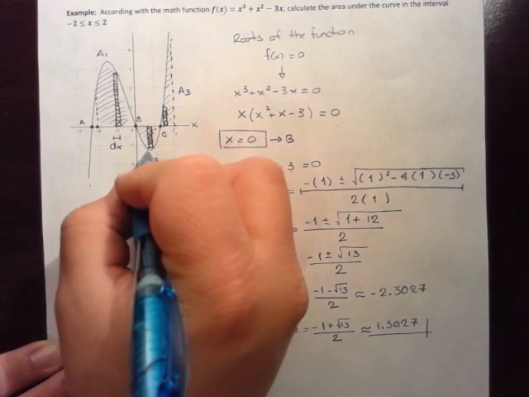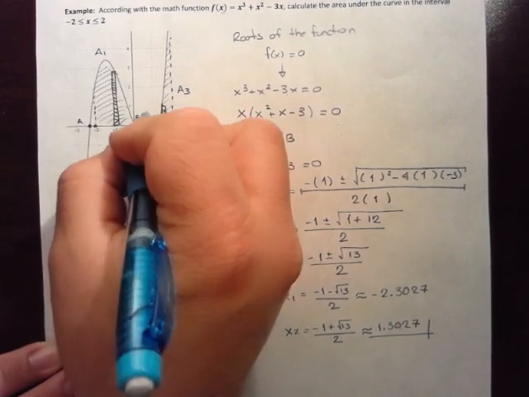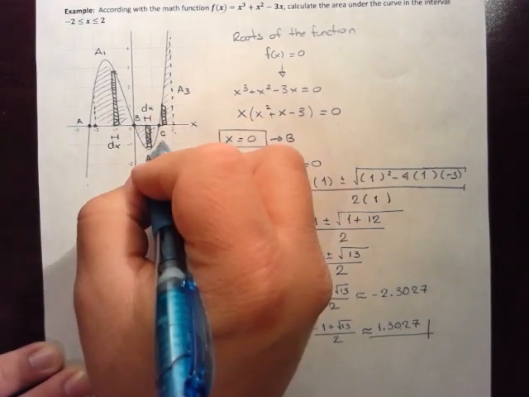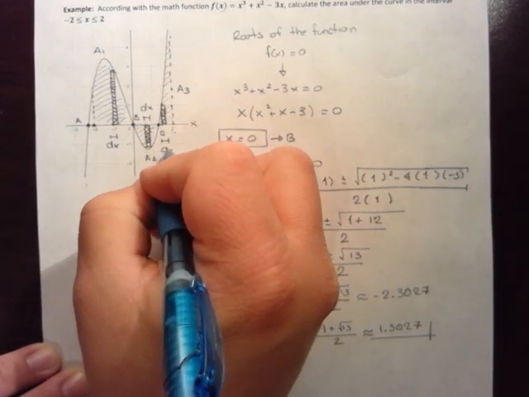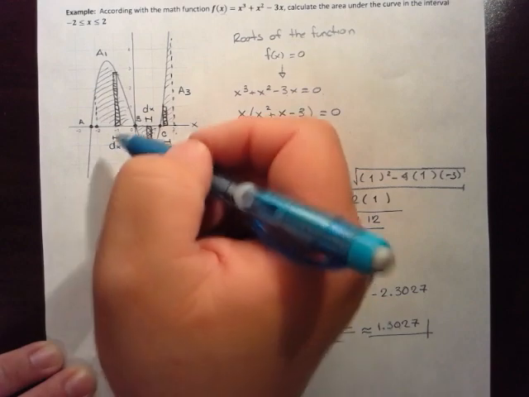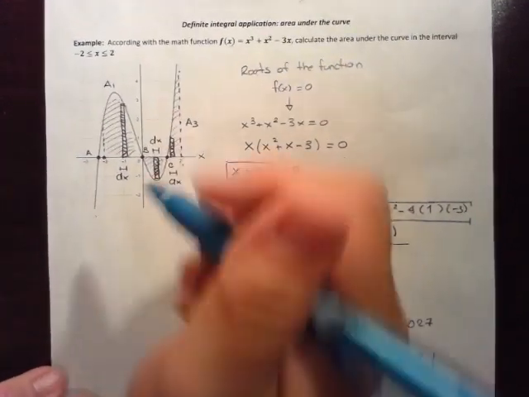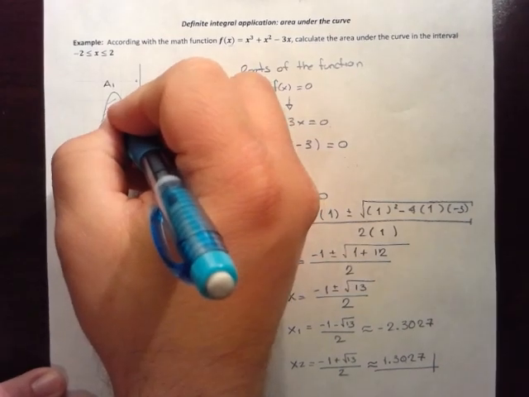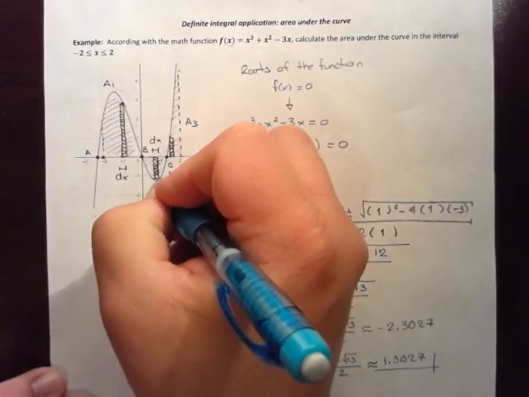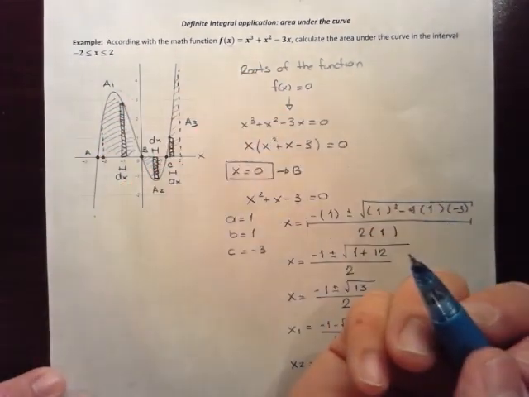First one, I'm going to write over here, second one, and this is going to be the third one. And the height of each one is going to depend on the function. Height is the function, height is the function.